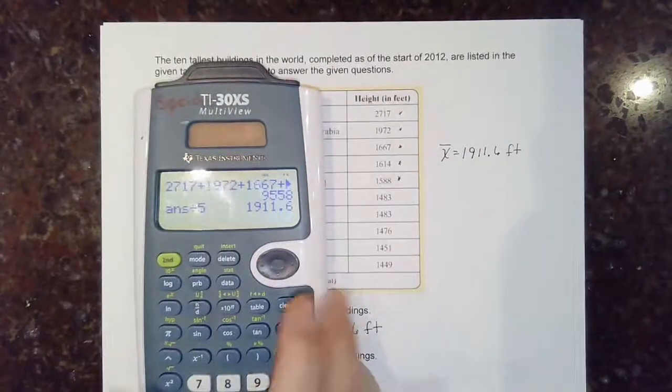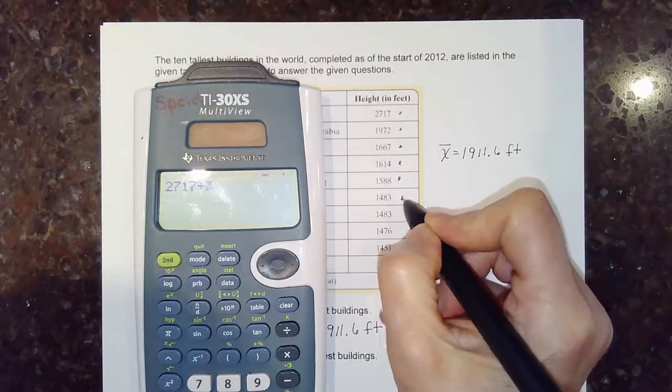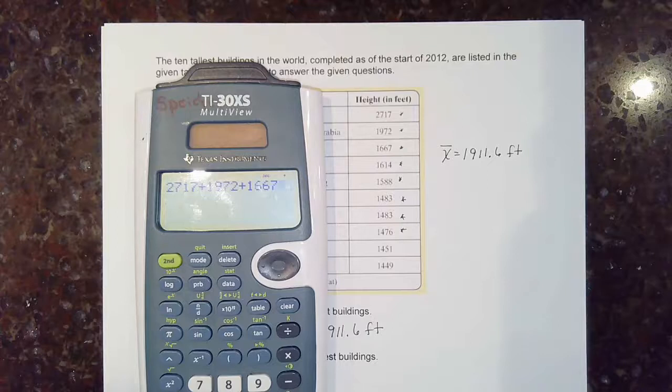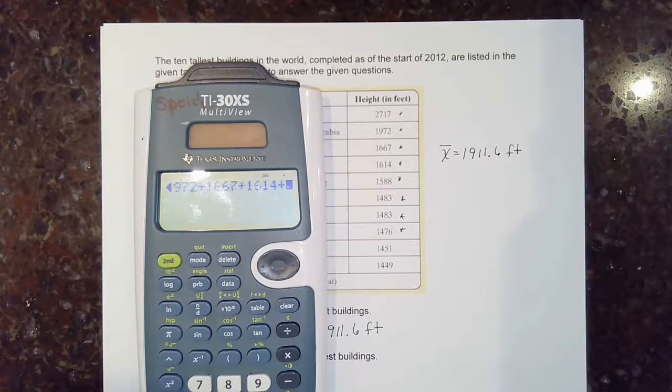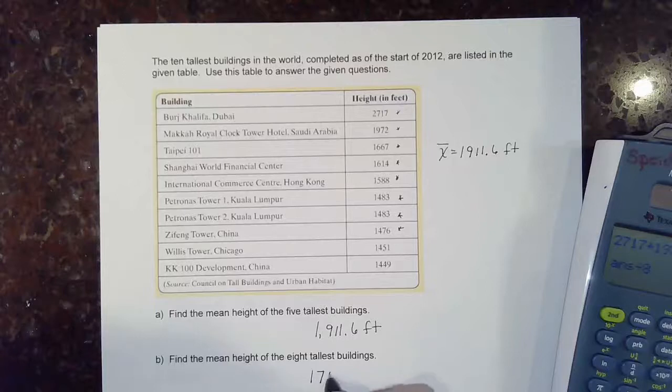Okay, you ready? There's 1. I'll dot all these. 3, 6, 7, 8. There's 1. Here's 2, 3, 4, 5, 6, 7, 8. Divided by 8, 1,750. Okay? So 1,750 feet. All right, so hopefully that's all set. You guys are good to go with that.